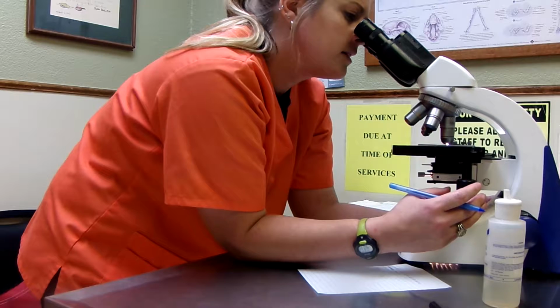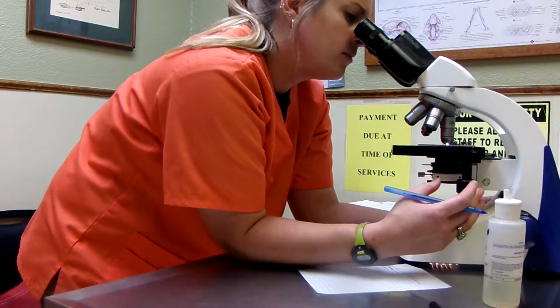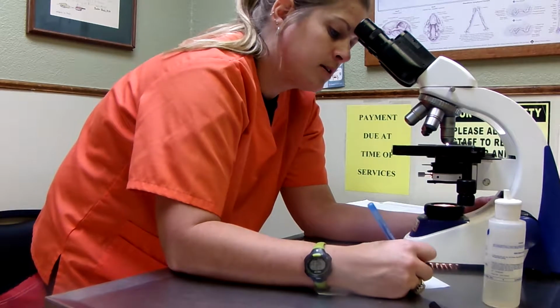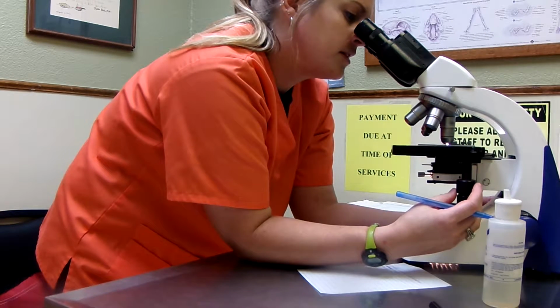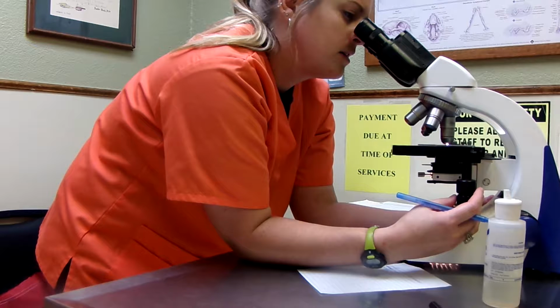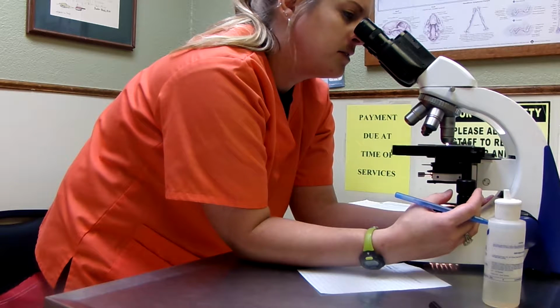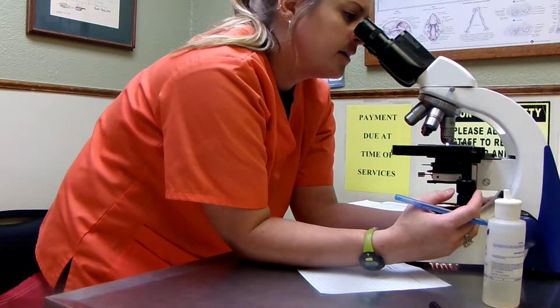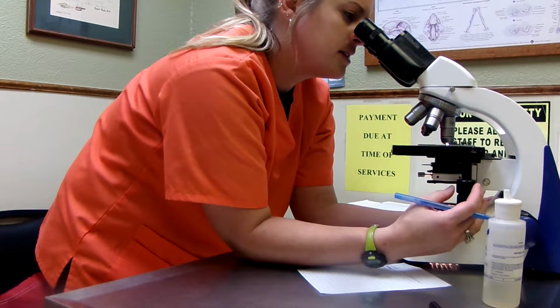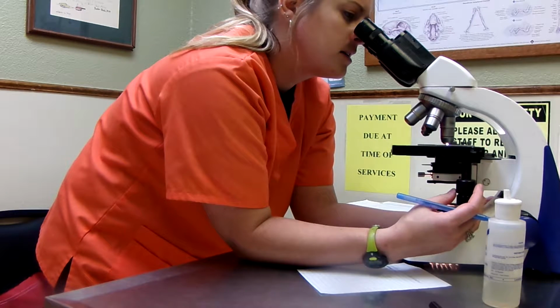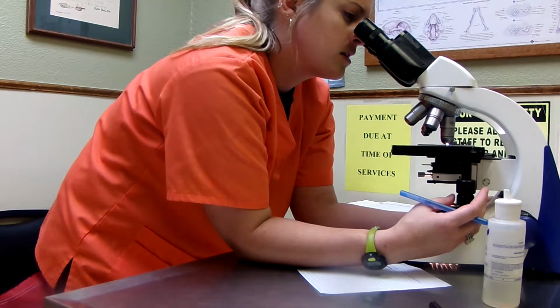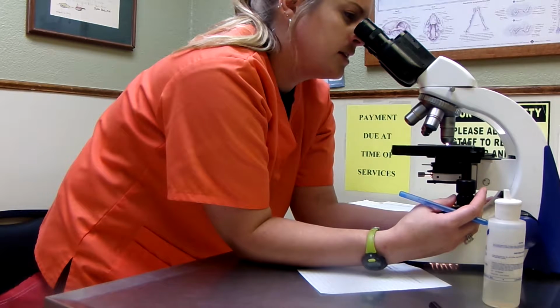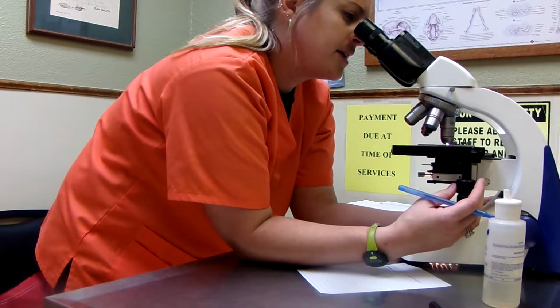And another good reason that we probably should include this more is because a lot of times your automatic machines, your automatic counters and things like that can miss things and cause things to clump together. So looking at this, you can kind of get an idea, especially on the platelet part of it.